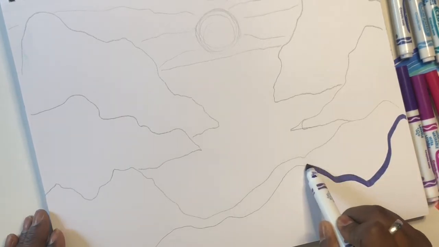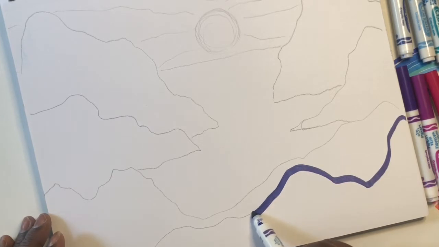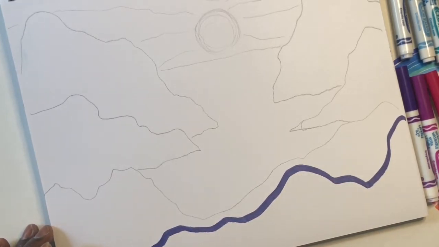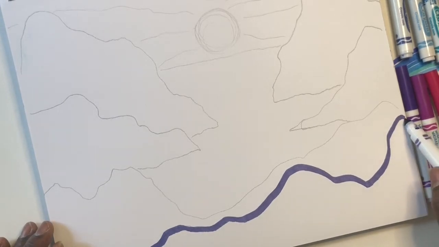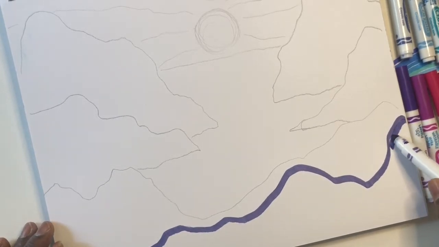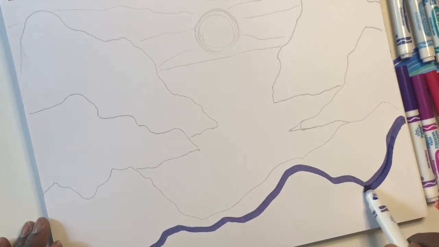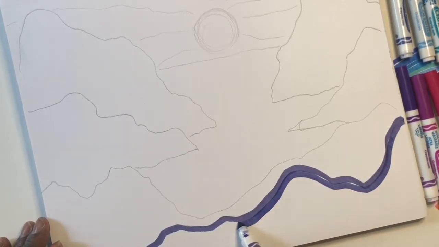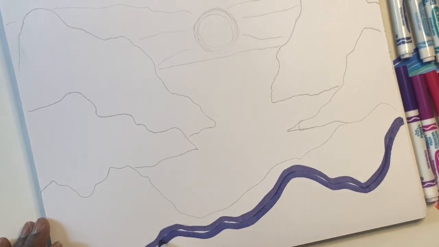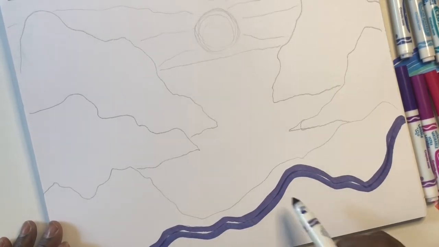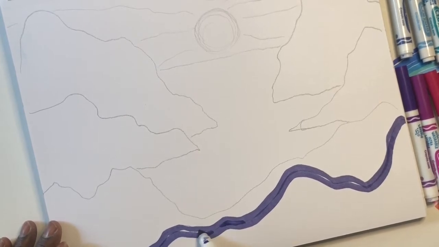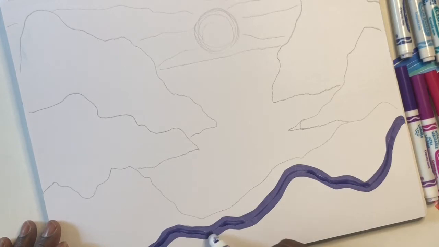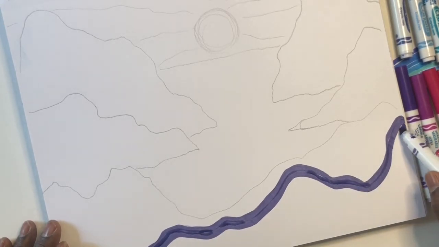And the best way I found to do that in the foreground, save your dark colors for that. The midground, you want to put your medium colors, and then in the background, you want to put the lightest colors that you have available to you. As you can see, I started with the darkest of the dark, a really, really dark purple here, and I'm using the lawnmower method, and I'm coloring it all in.